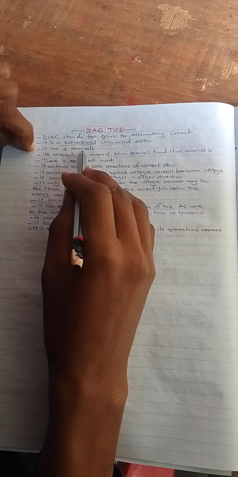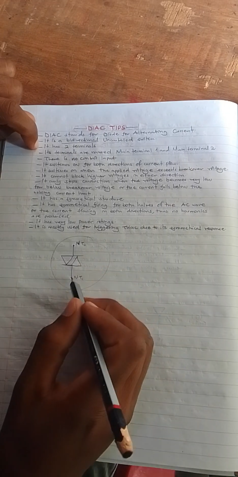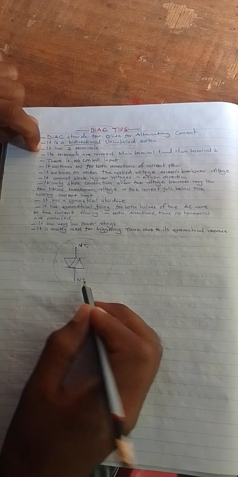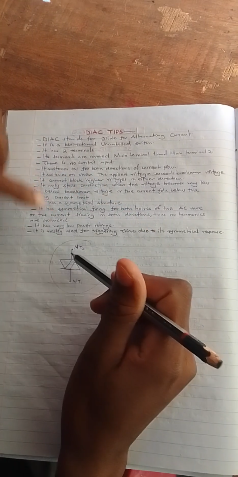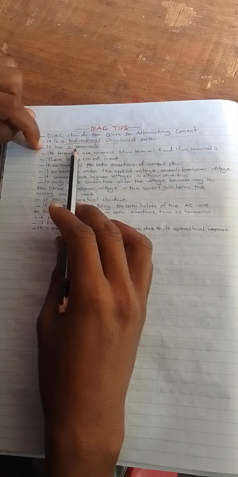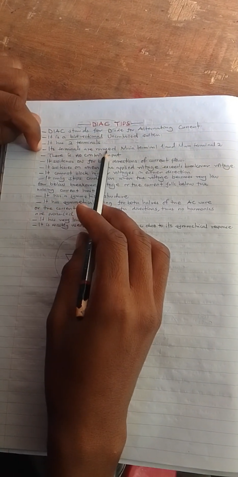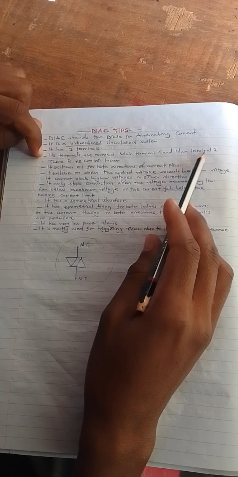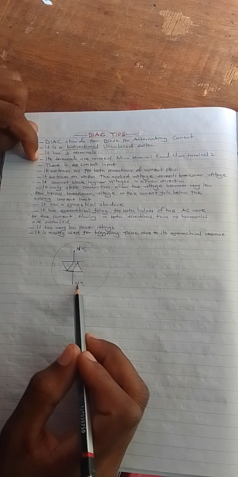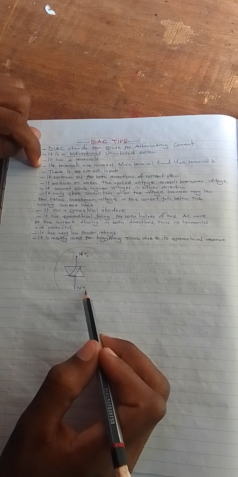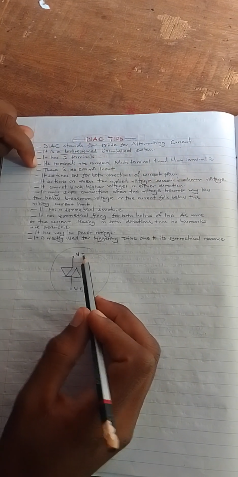So it has two terminals, as you can see here. It has the main terminal 1 and the main terminal 2. It has only two terminals, named main terminal 1 and main terminal 2, as you can see them in the diagram: the MT1 and MT2.